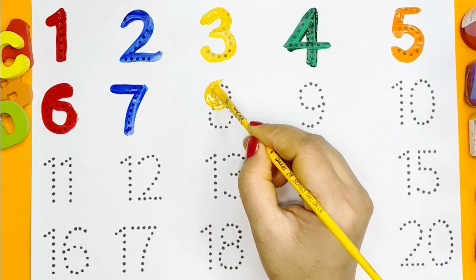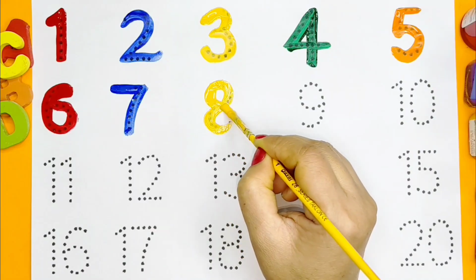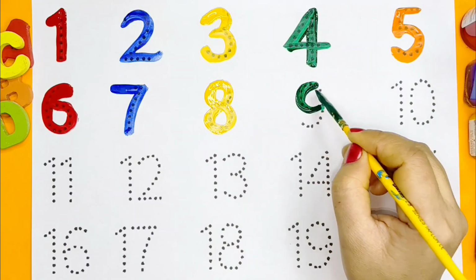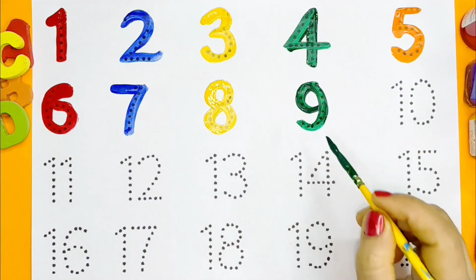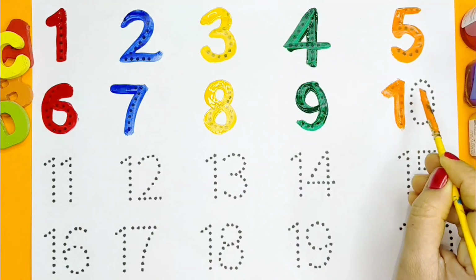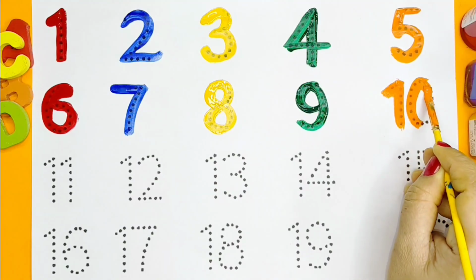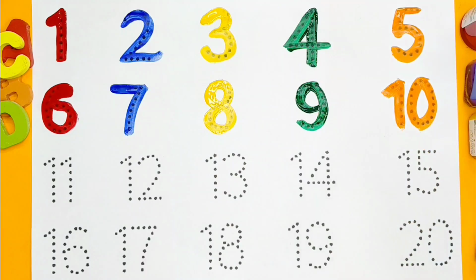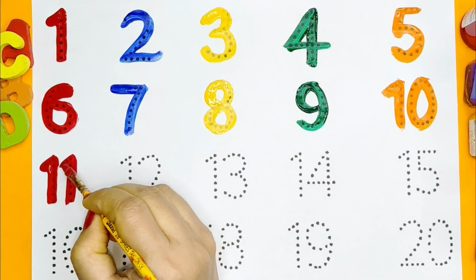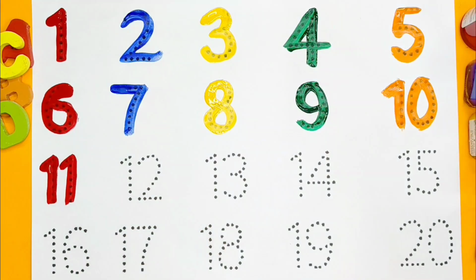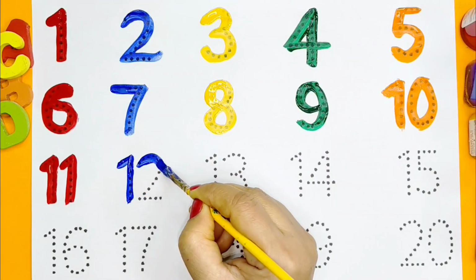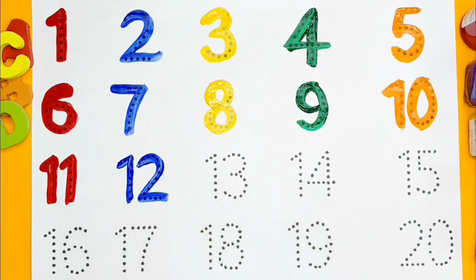Yellow color, 8. Dark green color, 9. Orange color, 10. Red color, 11. Blue color, 12.